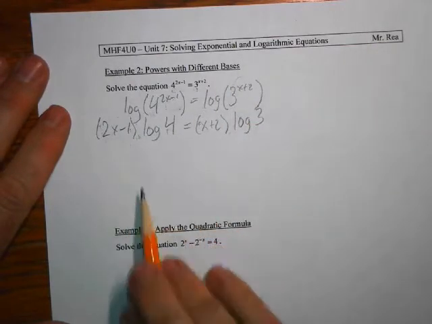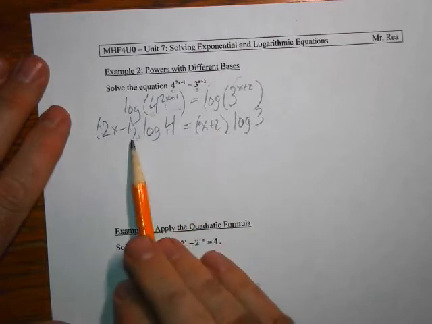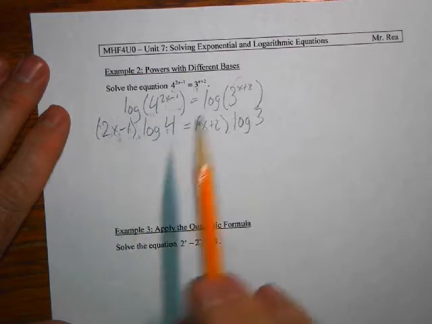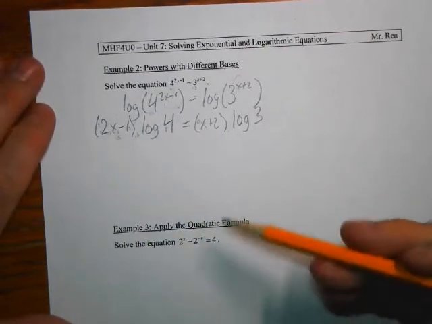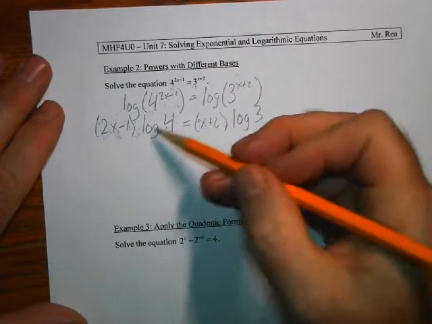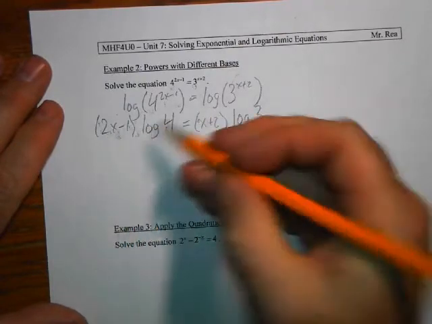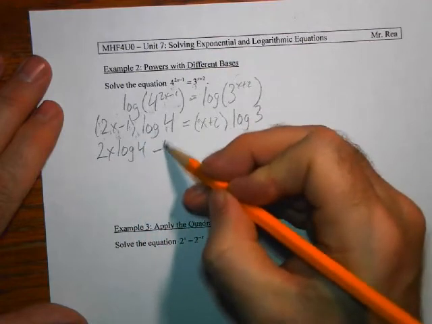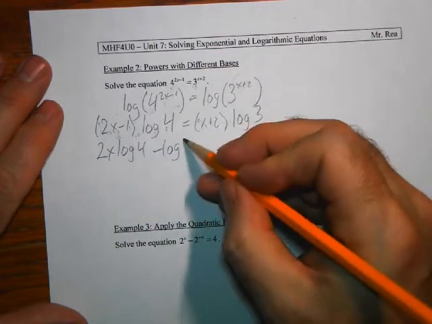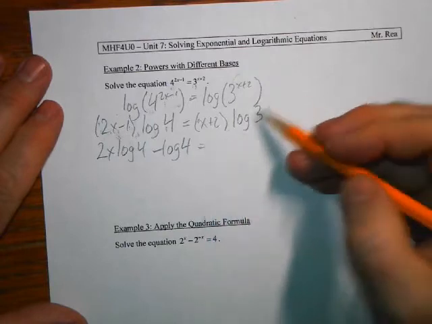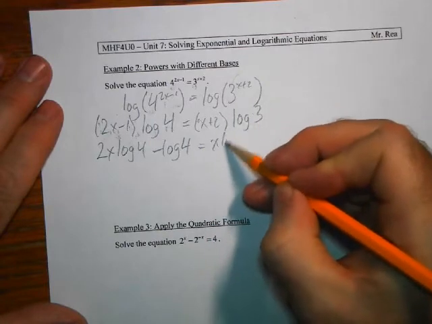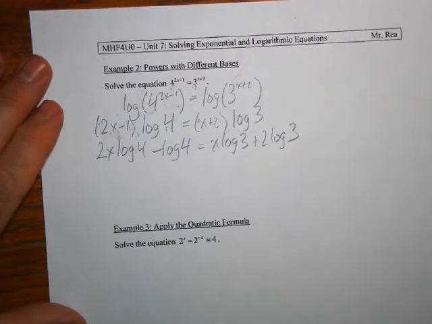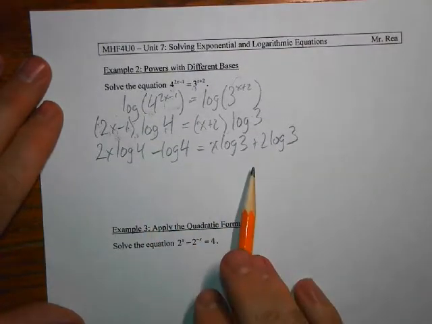At this point, what we're trying to do is solve for x, but I've still got an x embedded in both sides. So I'm going to expand this so I can separate terms. It's really just using the distributive property. I have 2x times log 4 minus 1 log 4, which you can just write as minus log 4. And then I've got x log 3 plus 2 log 3. So it's starting to look a little better.